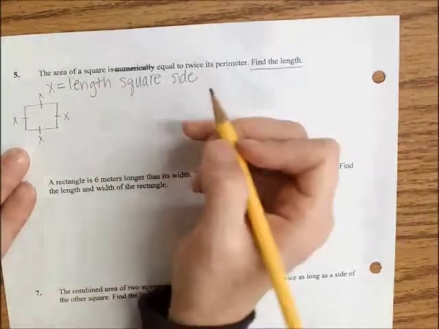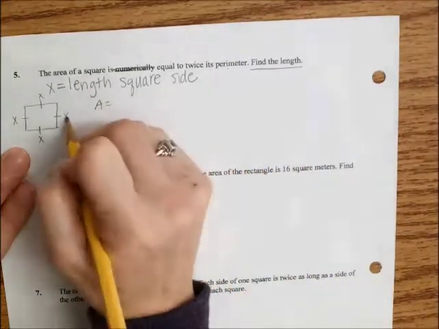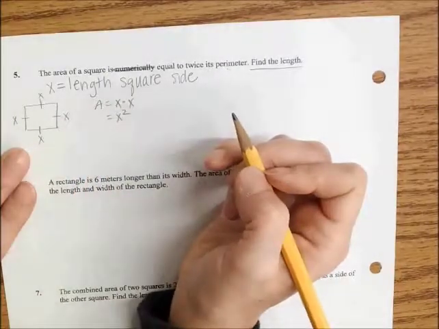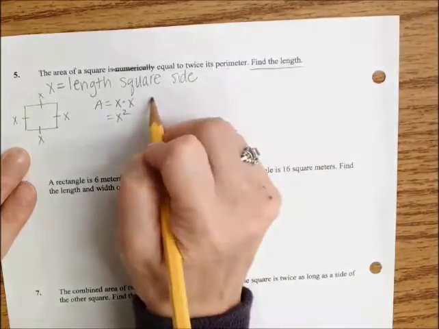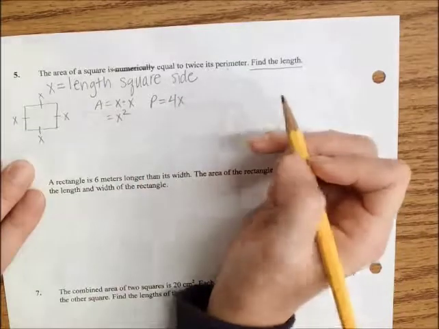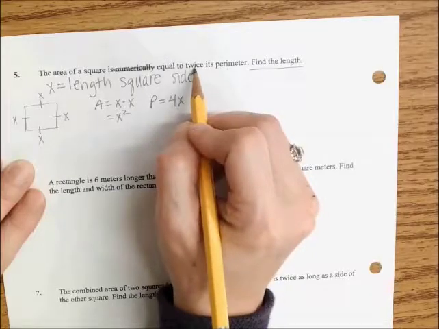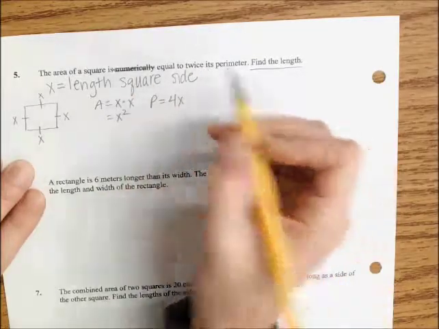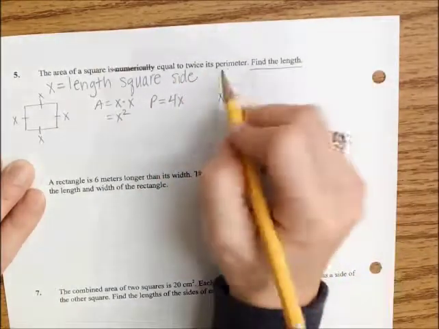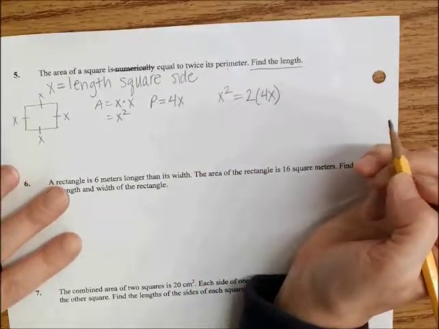Area of a square. If we think back, area is x times x, length times width, which is also equal to x squared, right? Twice its perimeter. Perimeter is, we add up all the sides, so we have 4 x's. So our perimeter is 4x, okay? And when we create our equation, we have to remember it's twice that 4x. So let's create that equation. Area of a square, x squared, equal to twice the perimeter, okay?